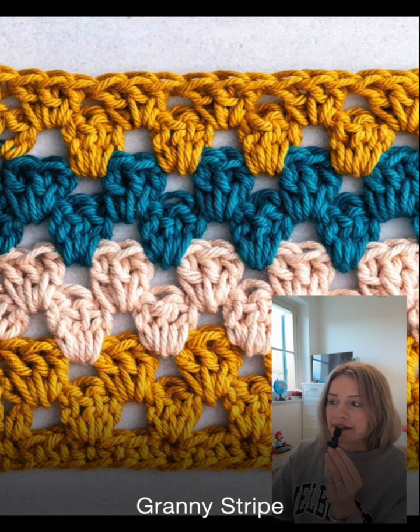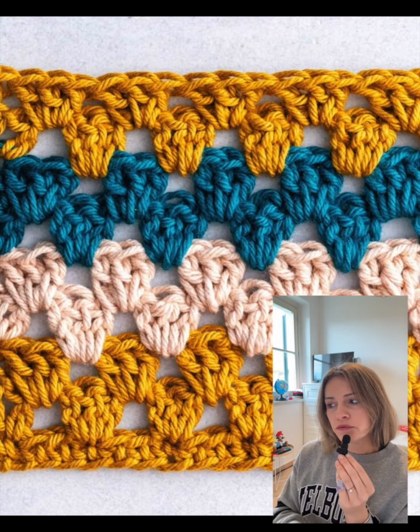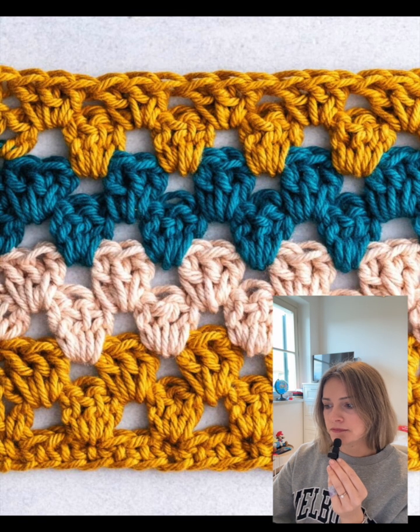Then we have the granny stripe. So it's the same concept of a granny square, but you're going back and forth in rows. This was one of the first things I learned to make when I was 7 years old.